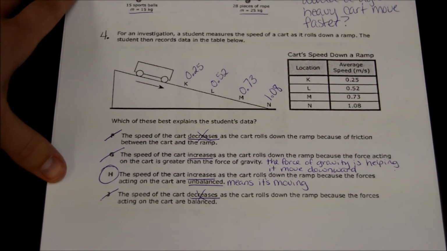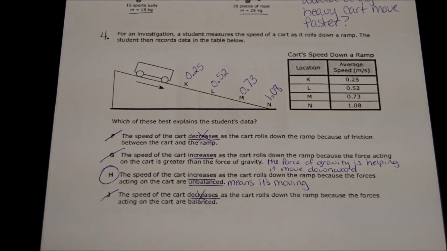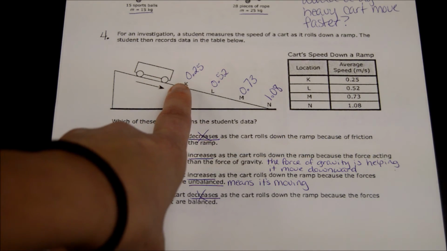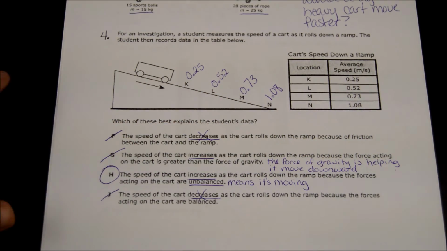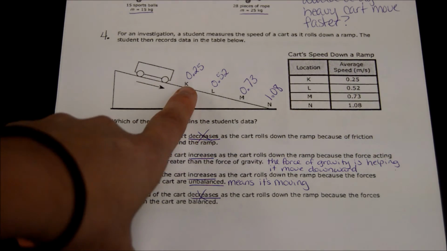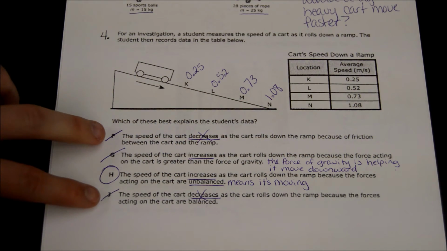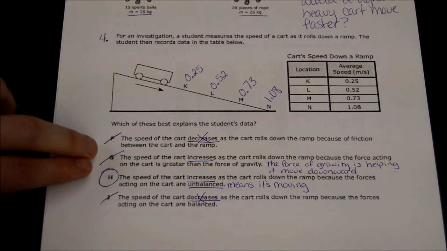Question number 4. To help myself, I wrote out the data from the table onto my picture, and I noticed that my speeds are increasing, so I can eliminate answer choice F and J. That leaves me G and H.